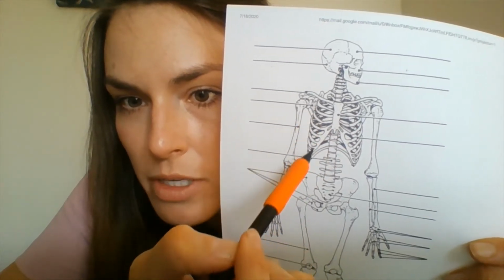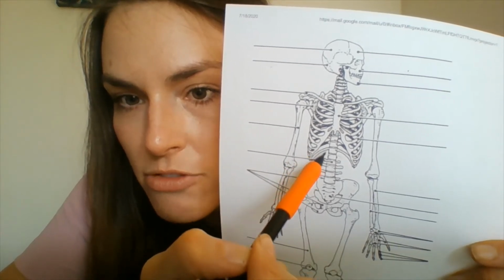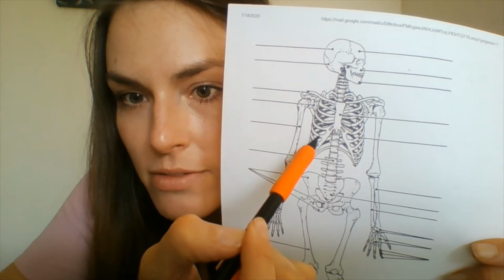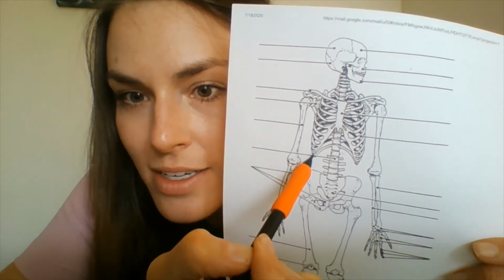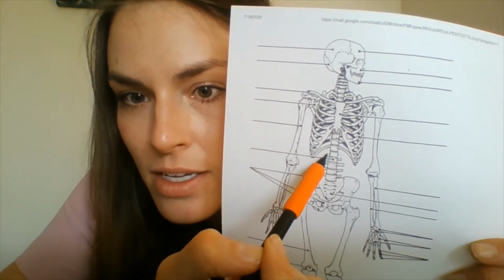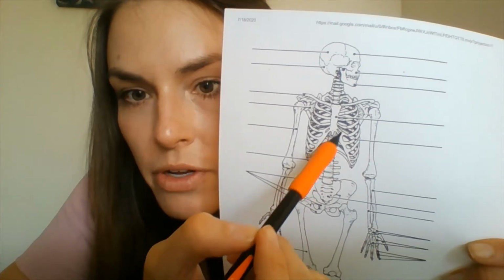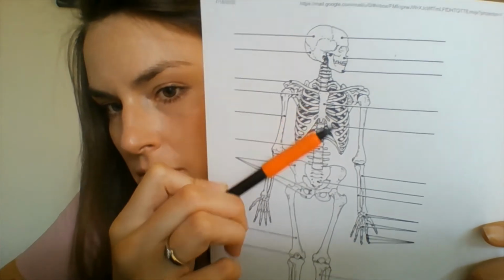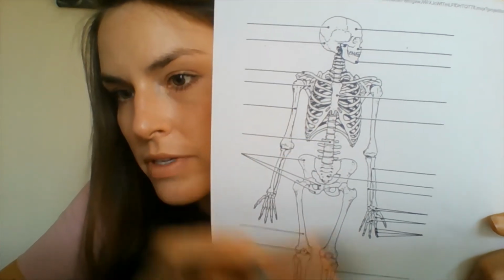You have 12 ribs on either side, so 2 are actually floating down at the bottom, but 1, 2, 3, 4, 5, 6, 7, 8, 9, 10, and then 11, and this doesn't show a good second floating rib, but 12. You have those 12 ribs on either side. So 12 over here and 12 over here.